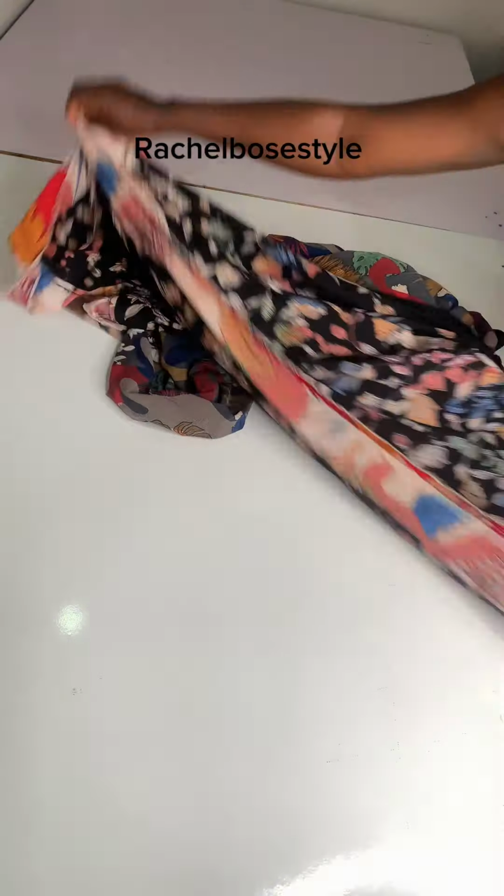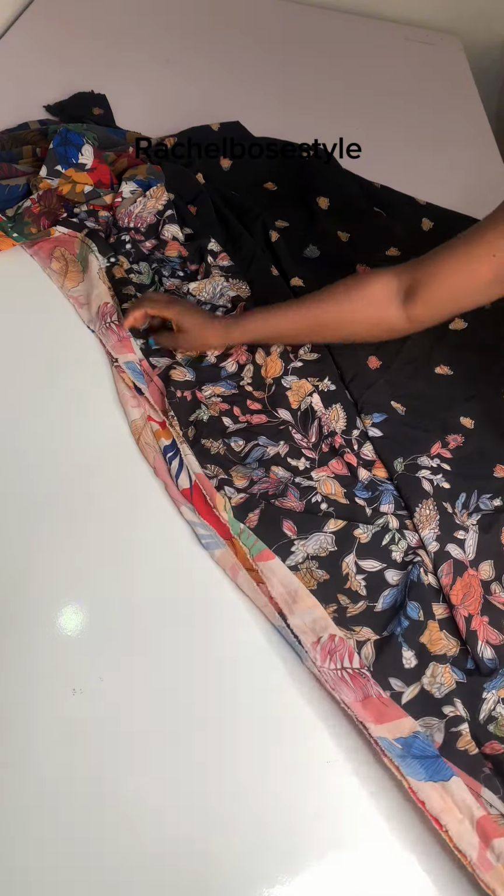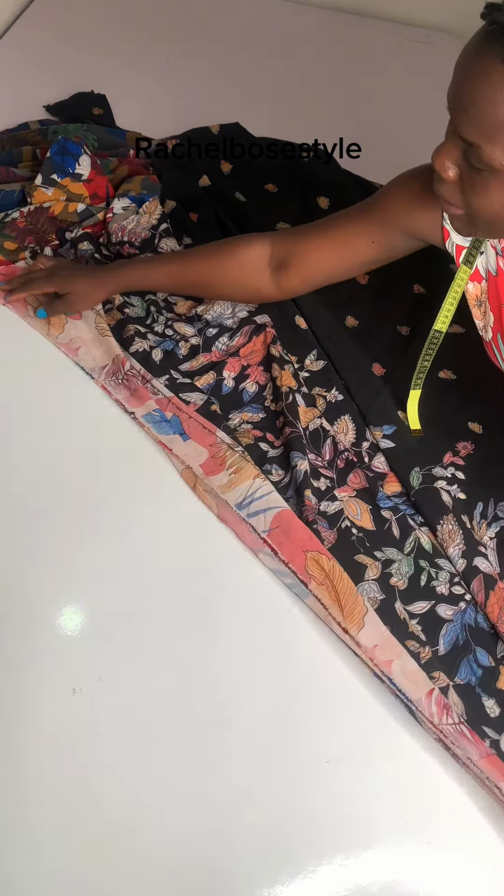So I'll take this, like I'm folding on 2 sides. I have 52, and altogether I should have 104. I just want to show you the process so you understand. Remember, it's on fold now. The 52 is on fold. This is the beginning, and this is the end part of the 52.